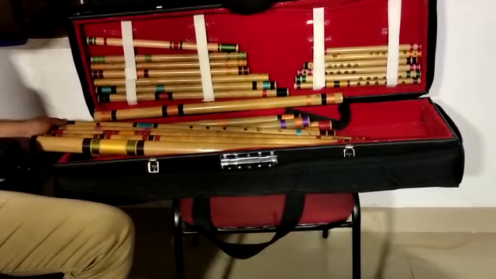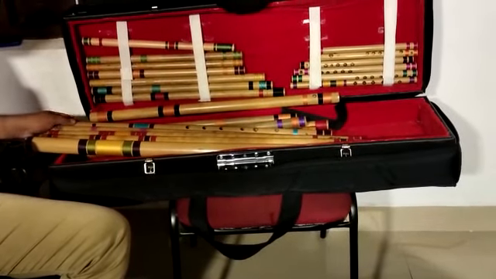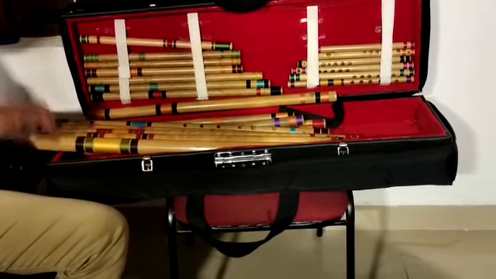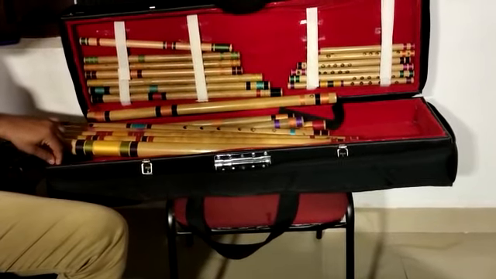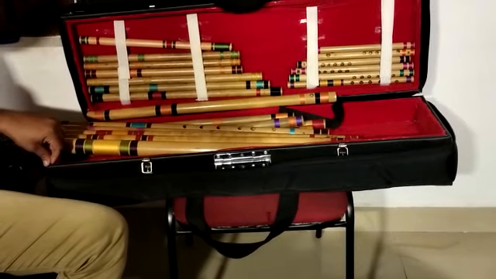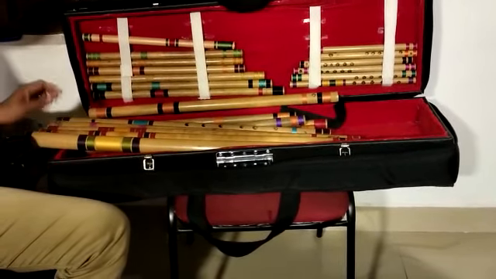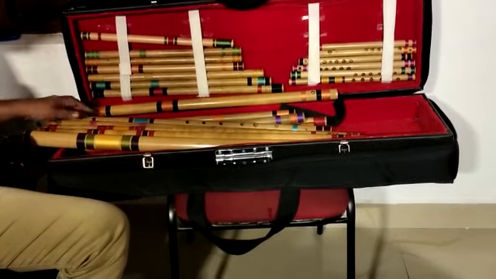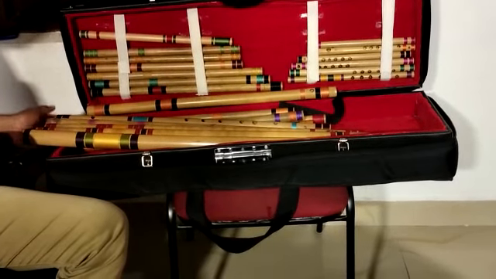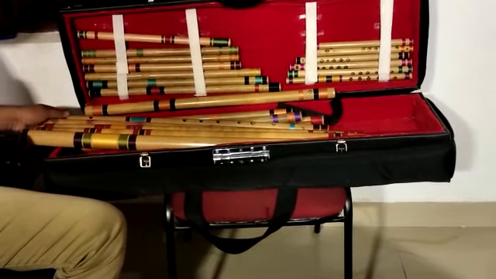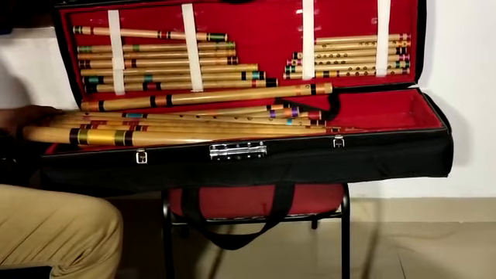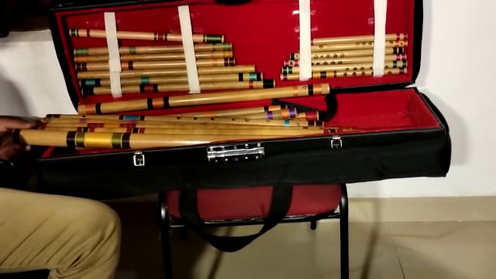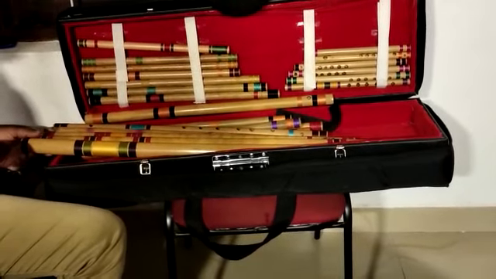These flutes are F sharp, F, E, D sharp, D, C sharp and C. I don't have the C sharp and D sharp flutes, so I can't show them for you. The remaining flutes I can explain for you.